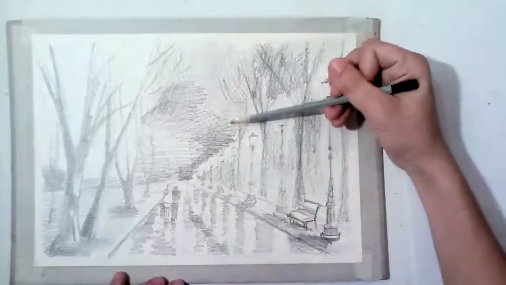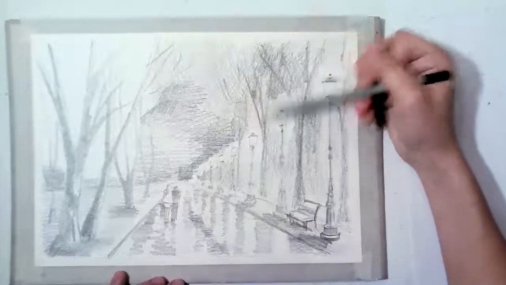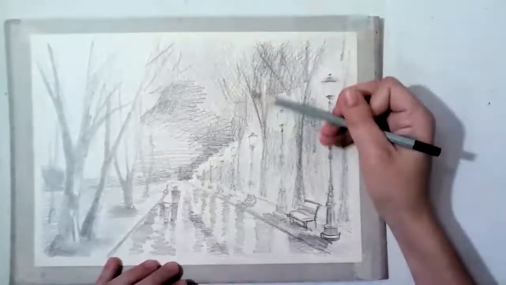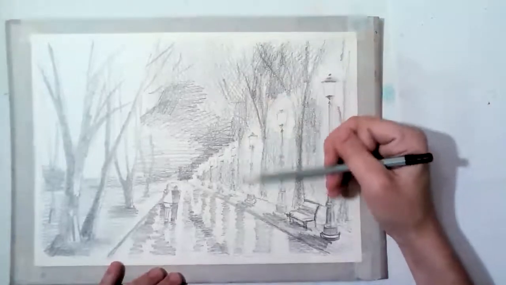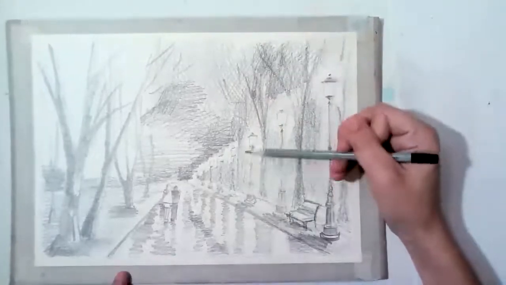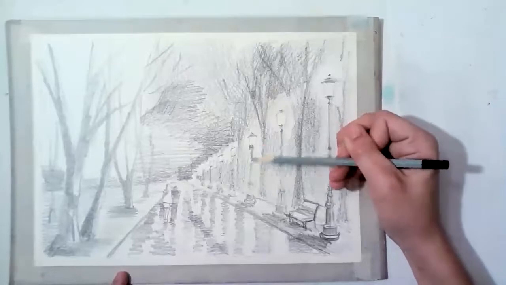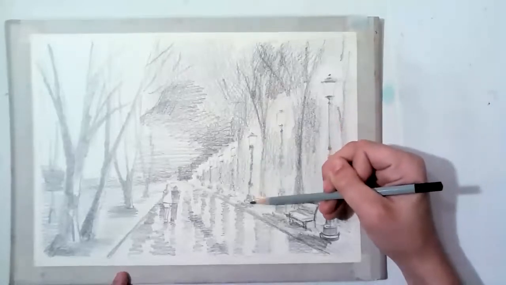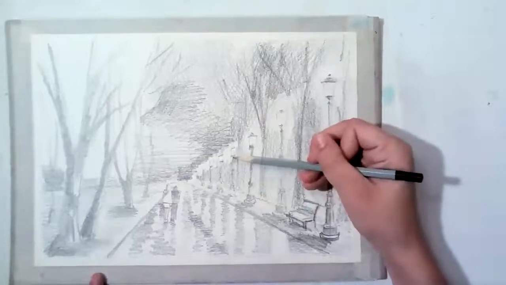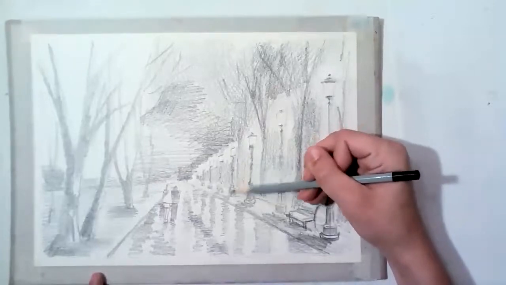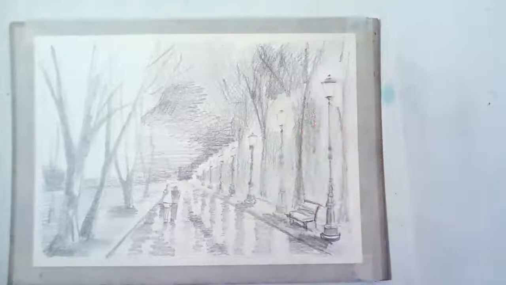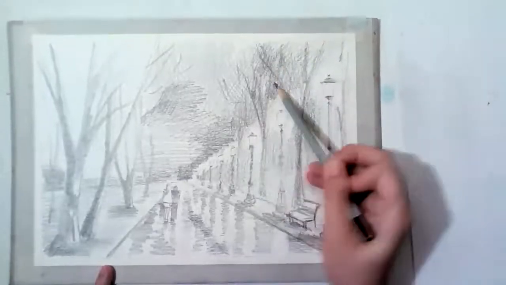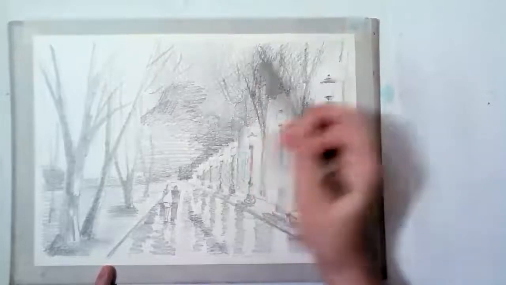Then we just continue with the same test as usual. You can look at this picture that we're using with your half-closed eyes, and then without changing the eye position, move to your drawing. Does it look the same? If it doesn't, then you come back and darken.